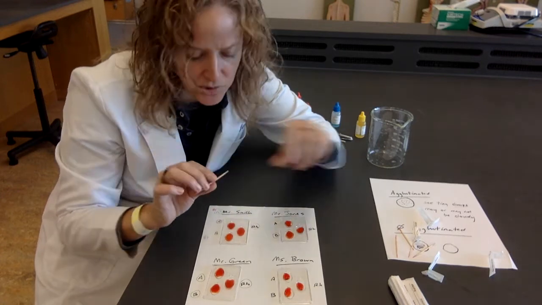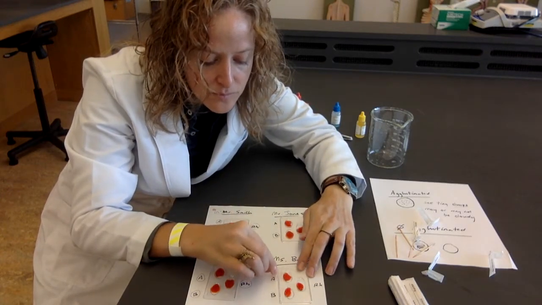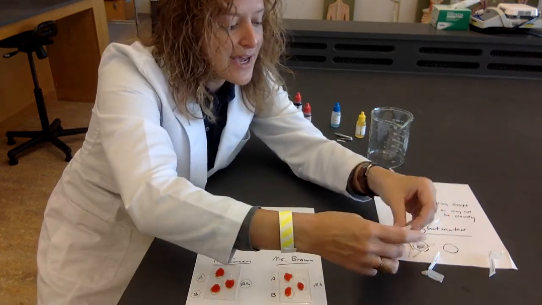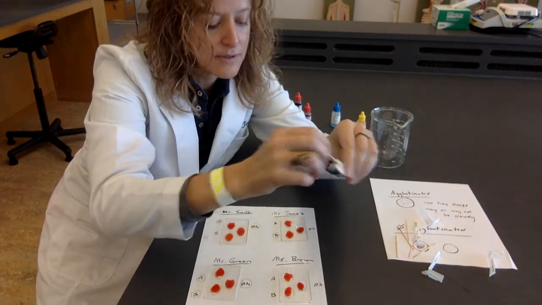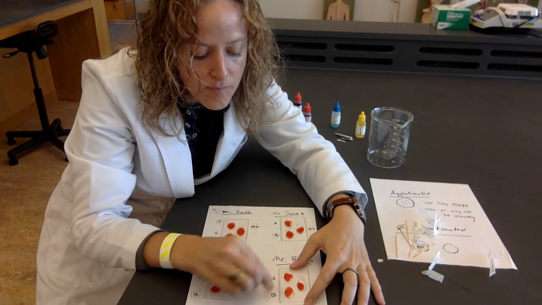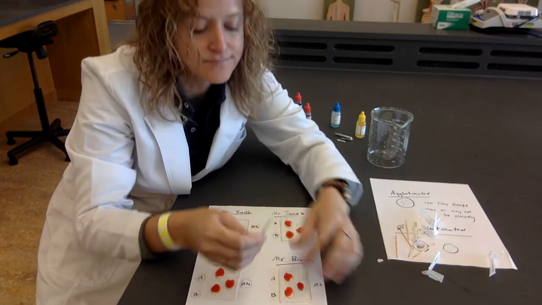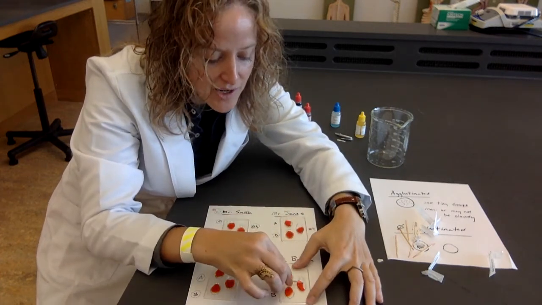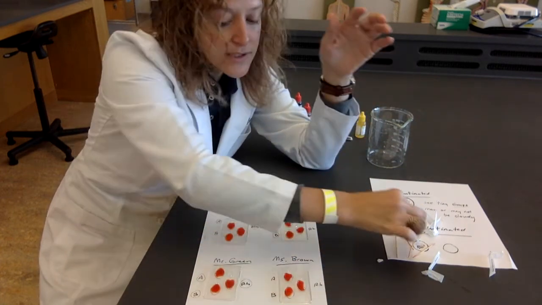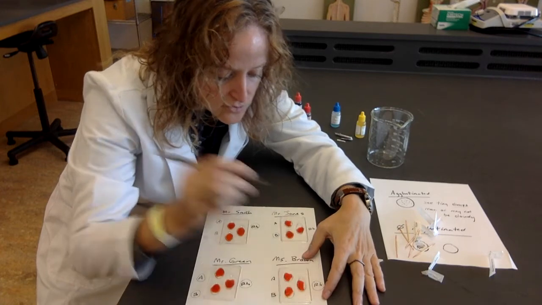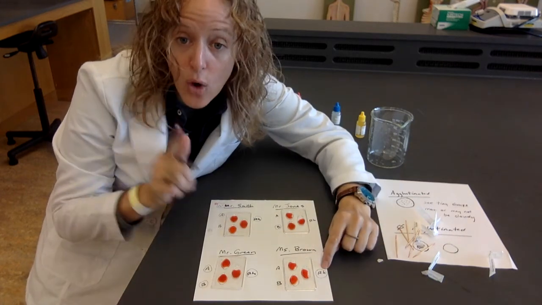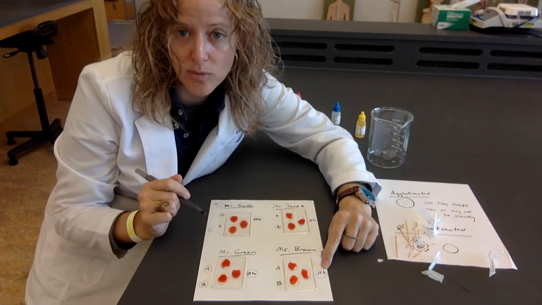Last one, Ms. Brown. Let's do the A. Nothing. Last little toothpick here. Let's try the B. Nothing. Fresh side. And let's try the RH. Yes. So in Ms. Brown's case, you can see all of them. Only the RH clumped. So I'm going to let you determine what blood type that is.